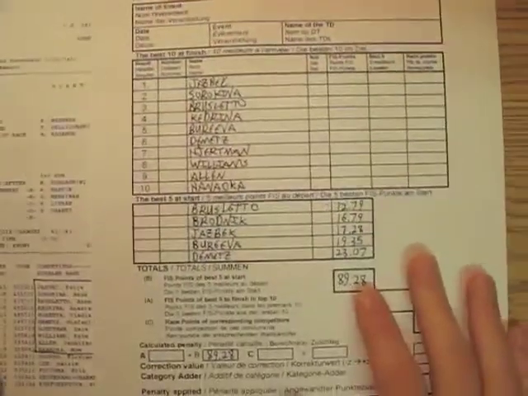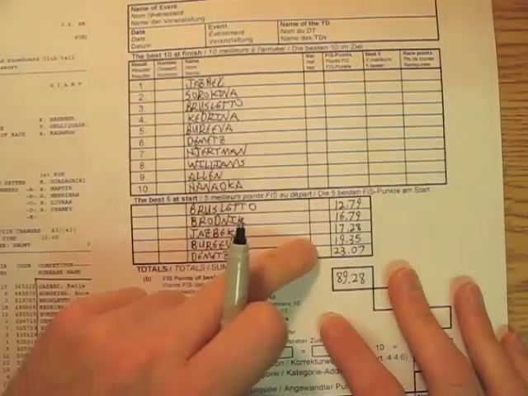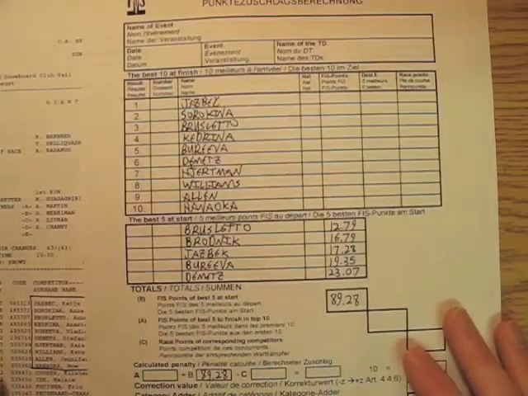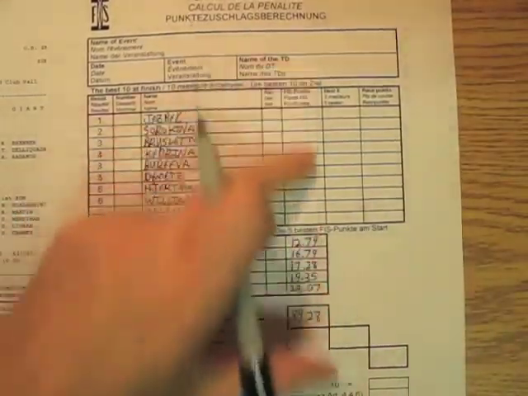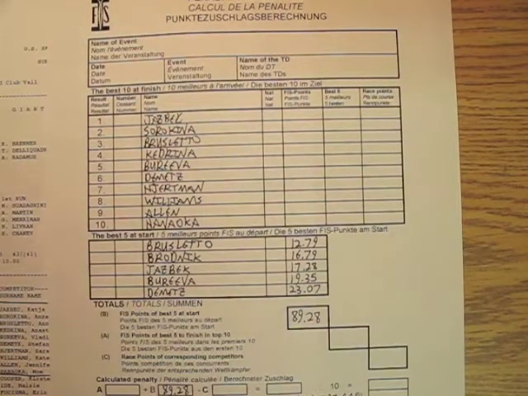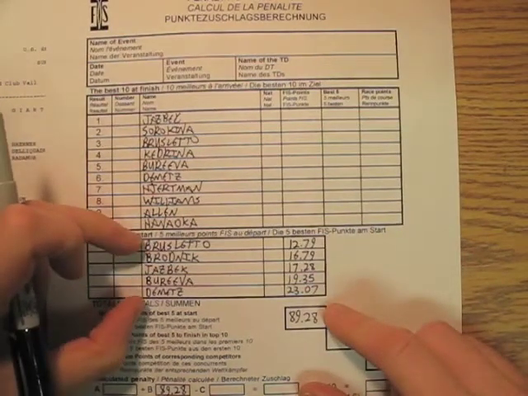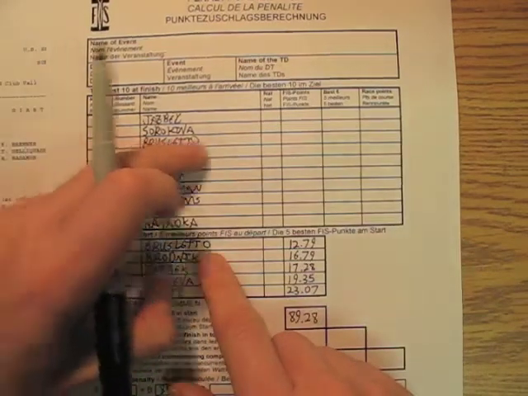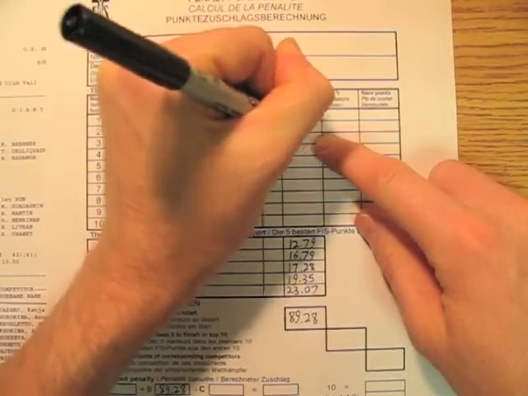Okay, now I should be filling out their bib number, their nationality, and their first name, but you can figure out what's going on with that. Now, I should also fill out their FIS points for all 10 of them, but I'm only going to fill out the FIS points that I'm going to need. Now, I want to see if these 5 are up here. Okay, so Brusaletto is right there, so I'm going to copy her points in right here.